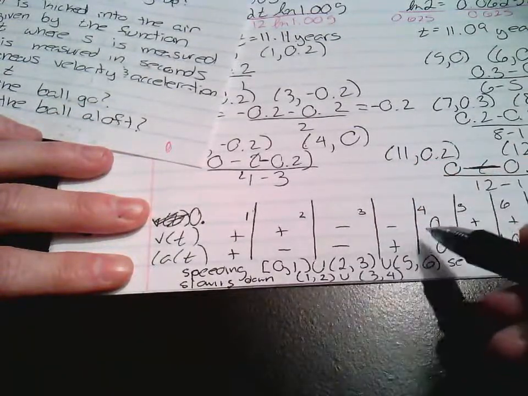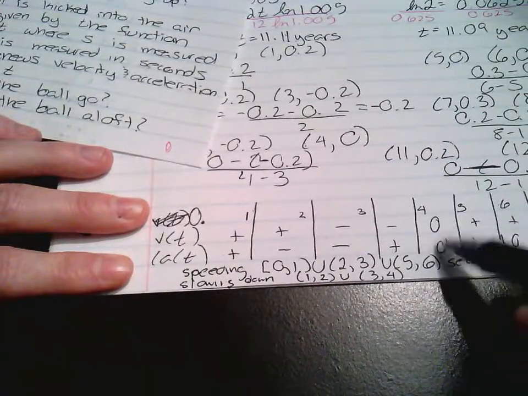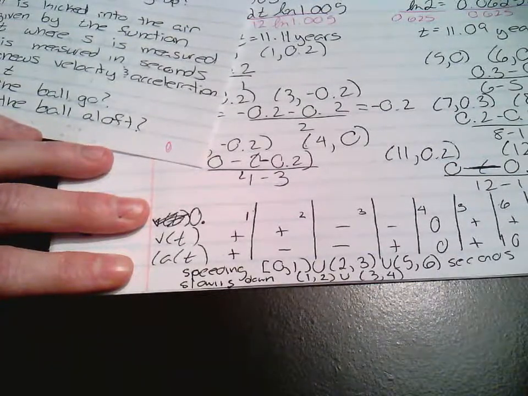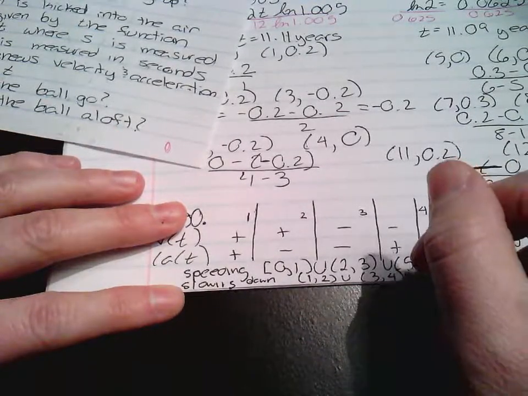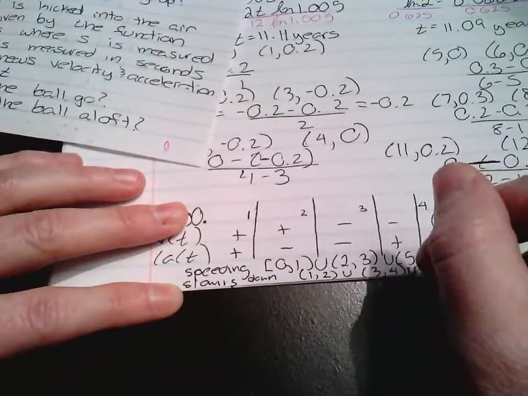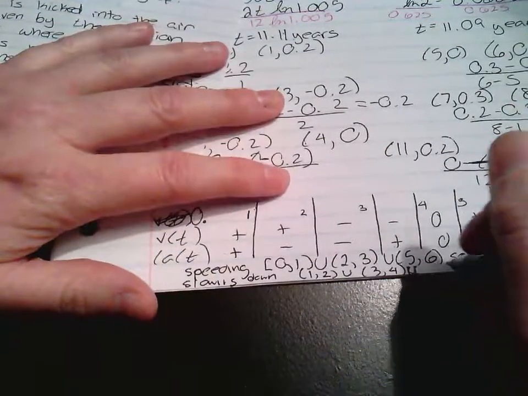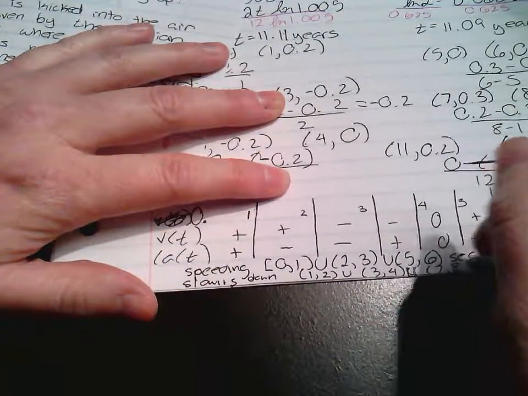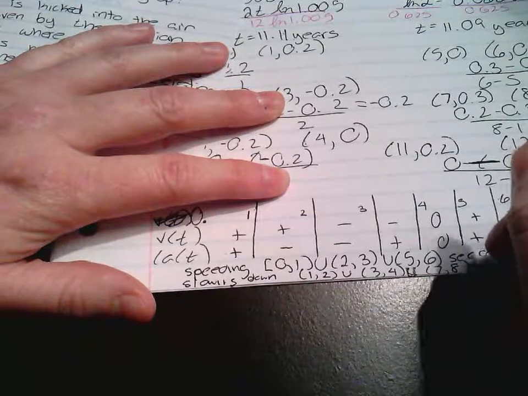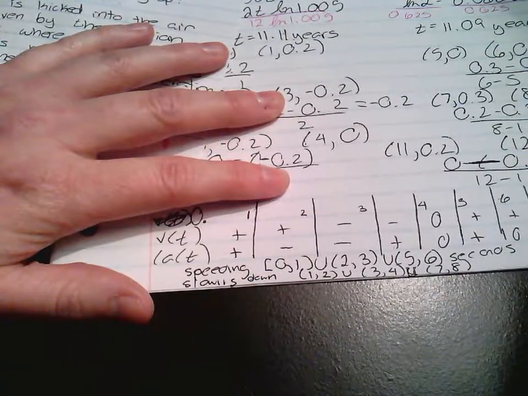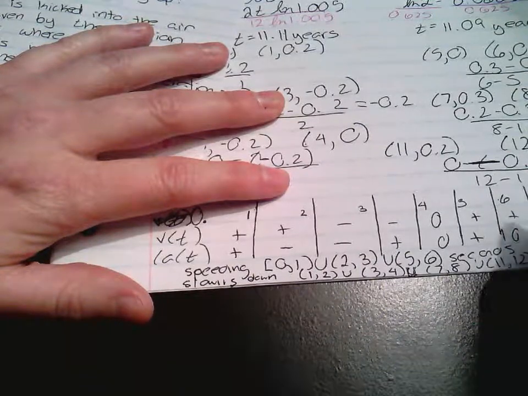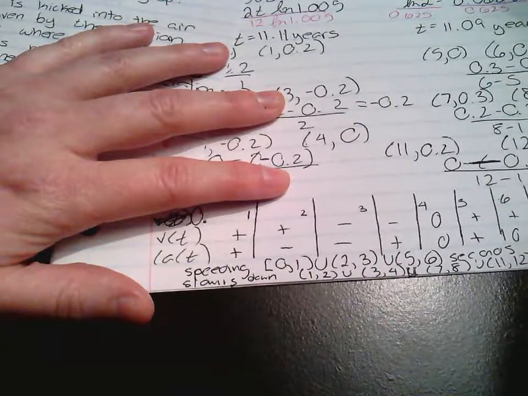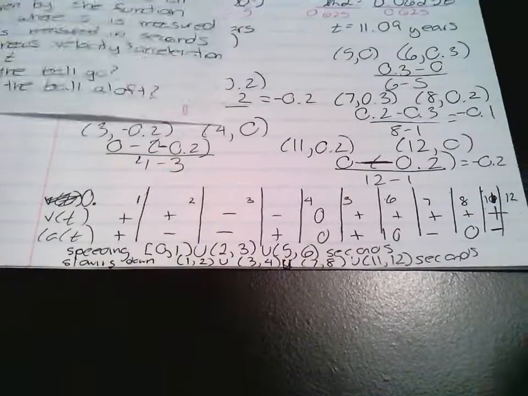Right here, zeros don't count. 7 to 8, it's a union symbol, 7 to 8. And 11 to 12. Okay, there you go.